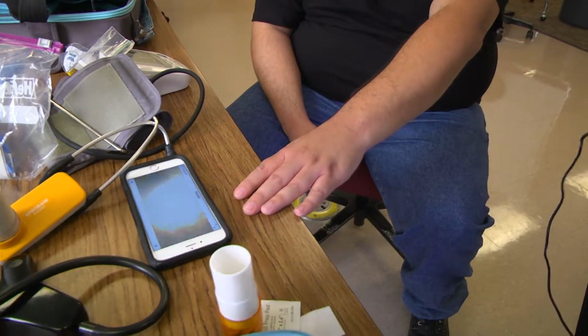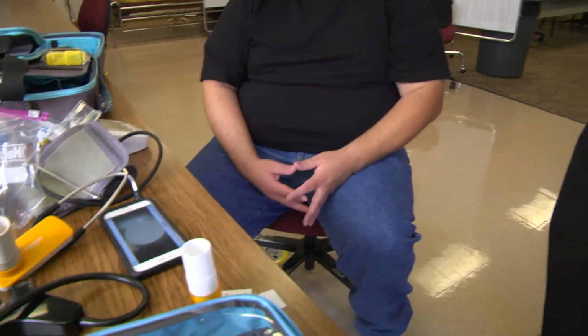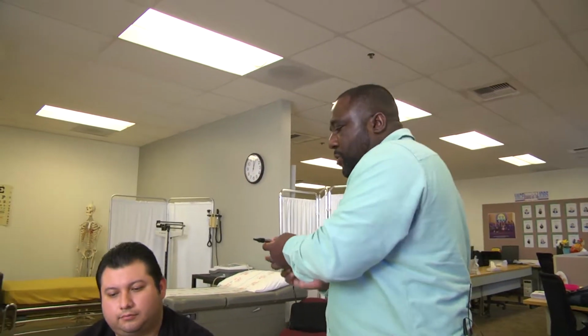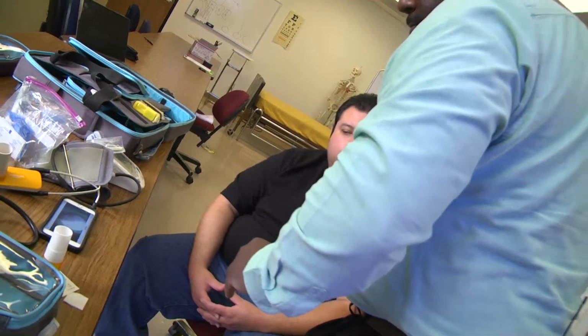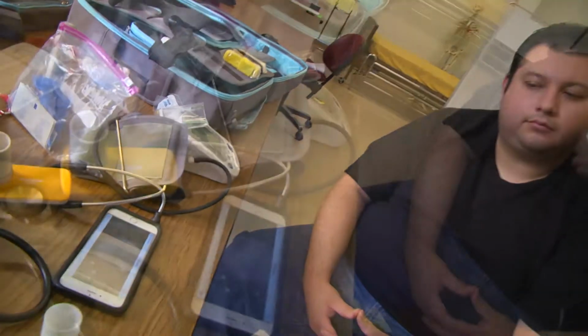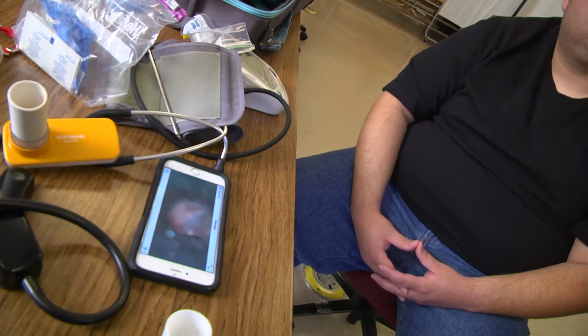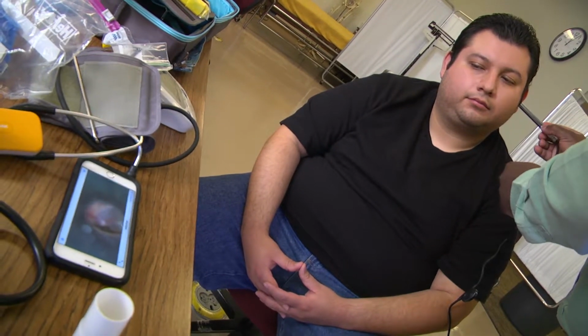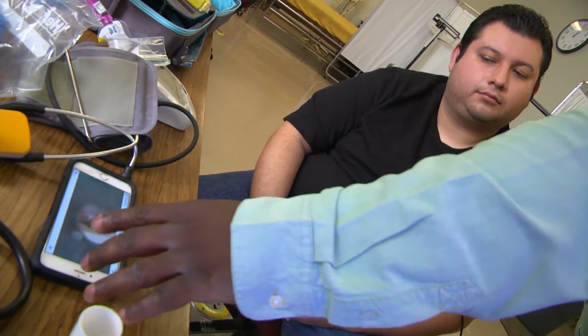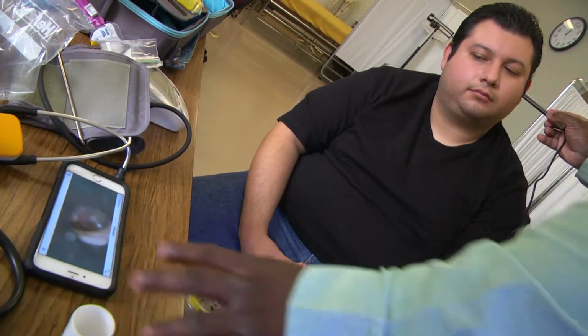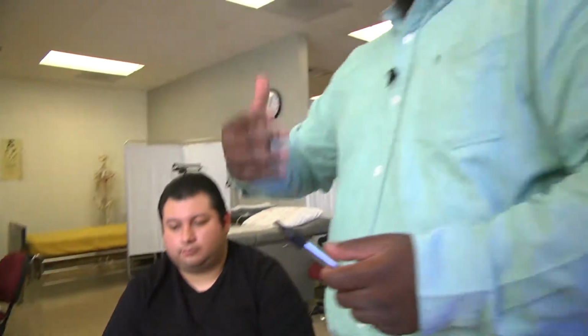Or then I can go and check, say, there might be an indication of infection in the ear, right? So I could go to the ear. Now I'm looking at the ear canal. I'm going to take a picture of that. And I can do the same thing for the nose, and for the mouth.